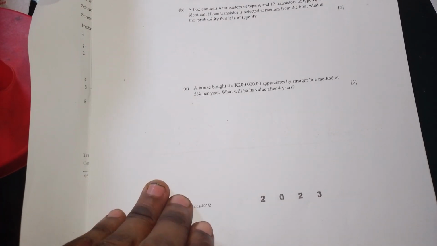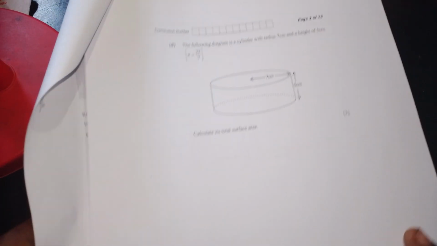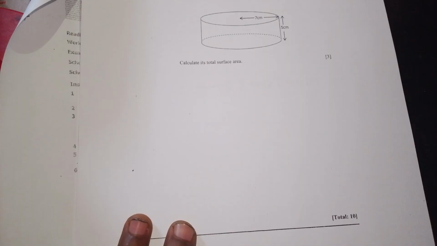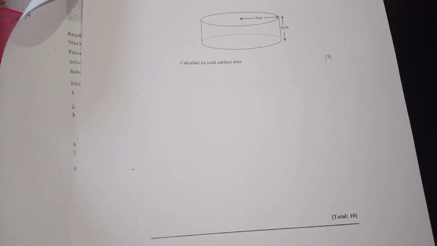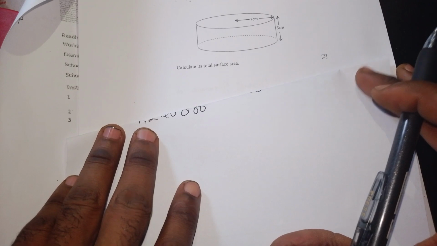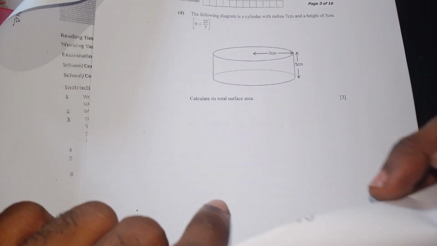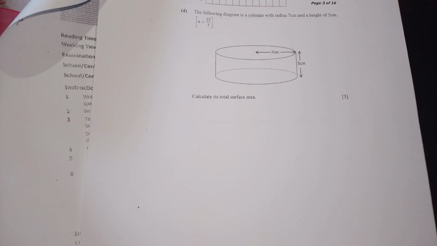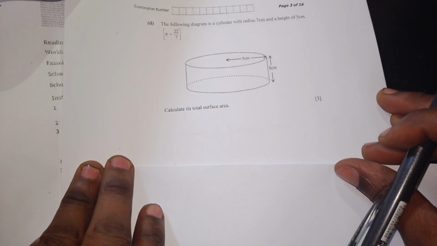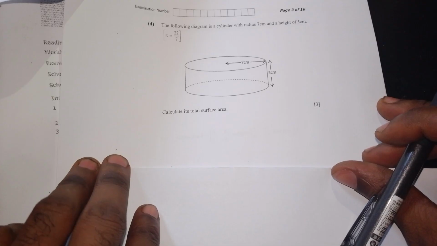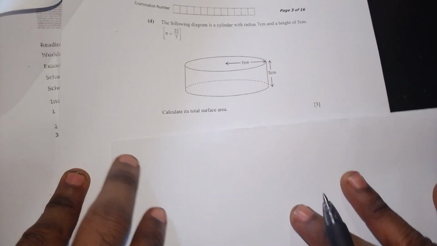Okay, and then the next one, part D, we have the total surface area. One of the easiest topics. So the following diagram is a cylinder with radius 7 centimeters and a height of 5 centimeters. Calculate its total surface area.